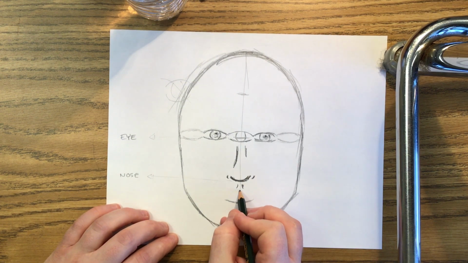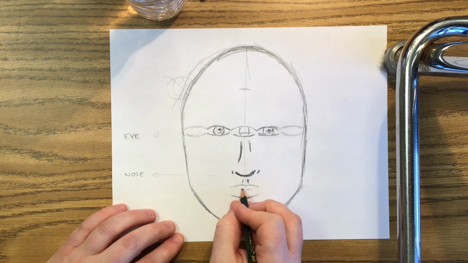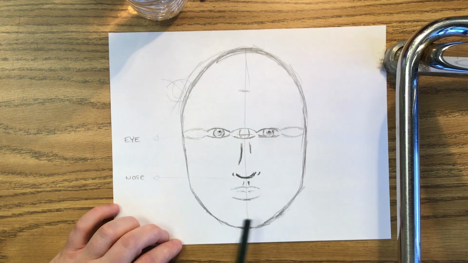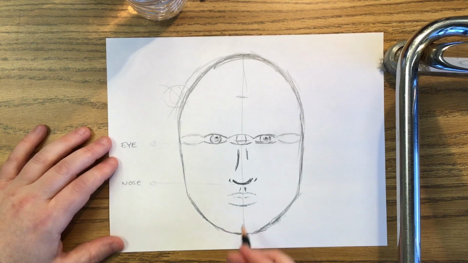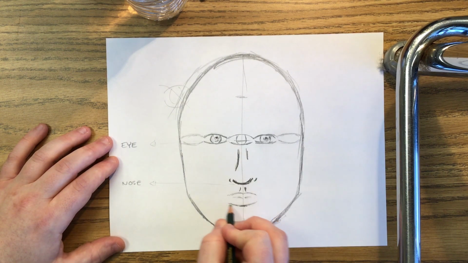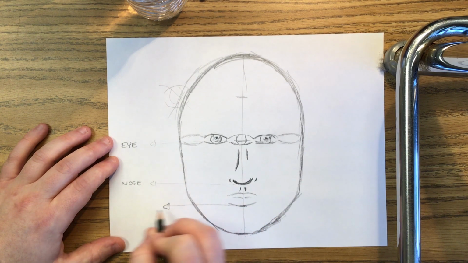Okay? So to draw the top lip, we'll just kind of map it. We'll go more into lips in just a second. But there we have top lip, bottom lip, as a starter. We have more to go on this one in just a second. Let me go ahead and mark that as lip.